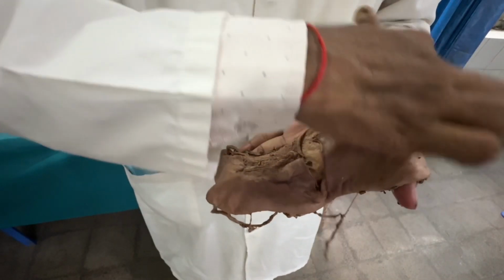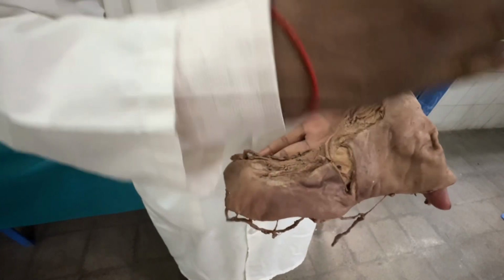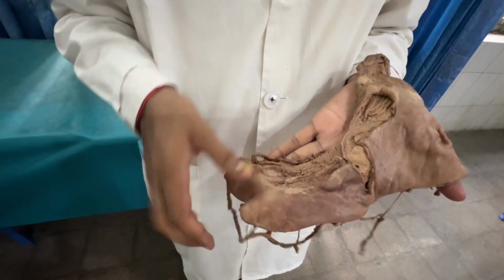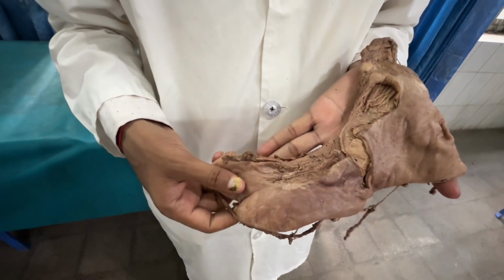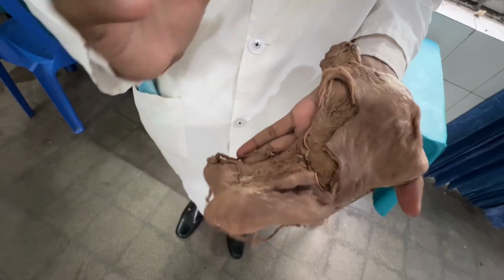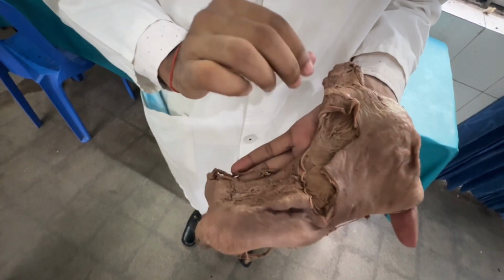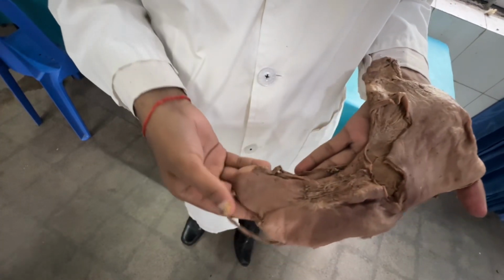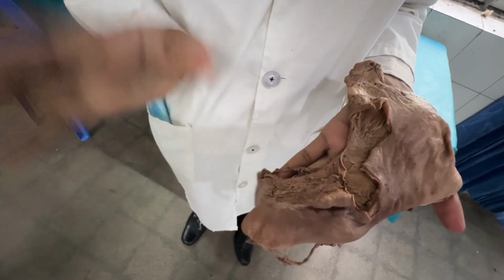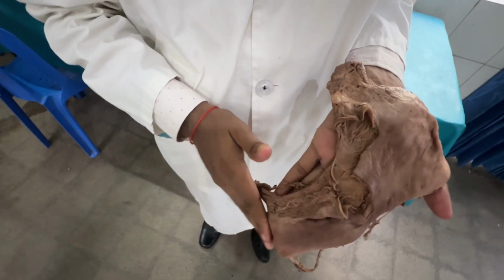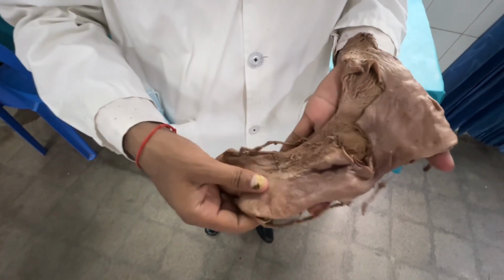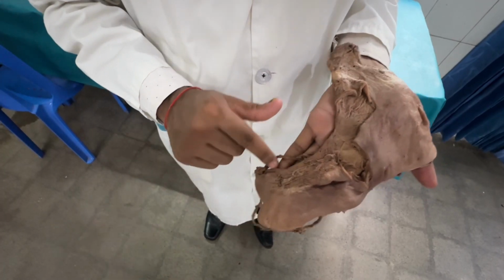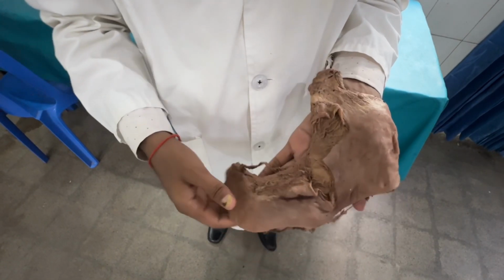The greater curvature of the stomach is convex toward the left and downward. The lesser curvature is concave toward the right and upward and forms the right margin. Parts of the stomach: 2 ends, cardiac end and pyloric end; surfaces, anterior superior surface and posterior inferior surface; then curvatures, lesser curvature and greater curvature.